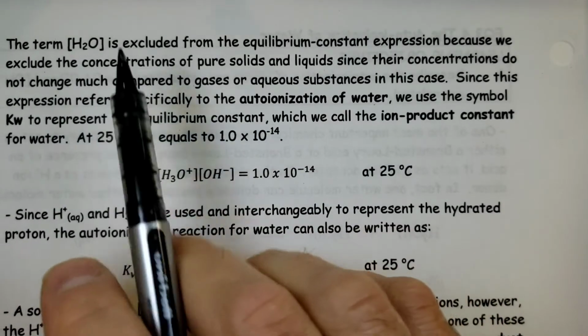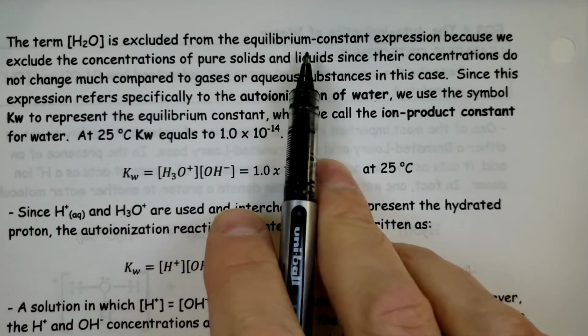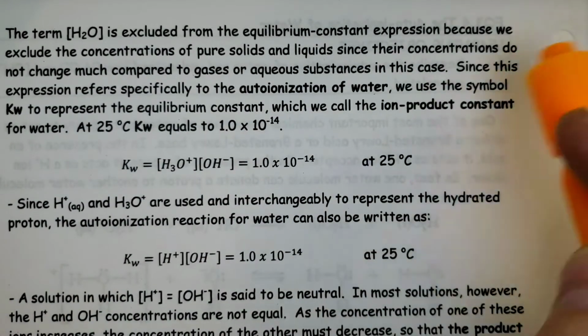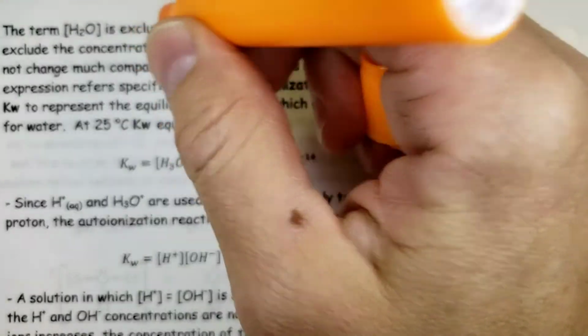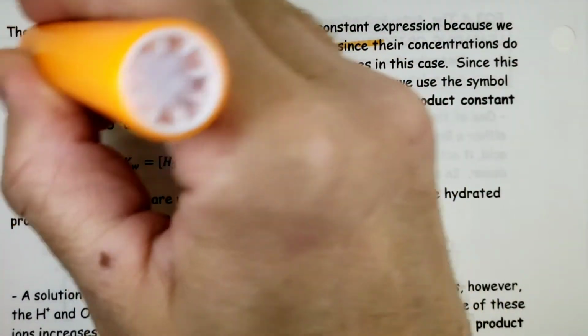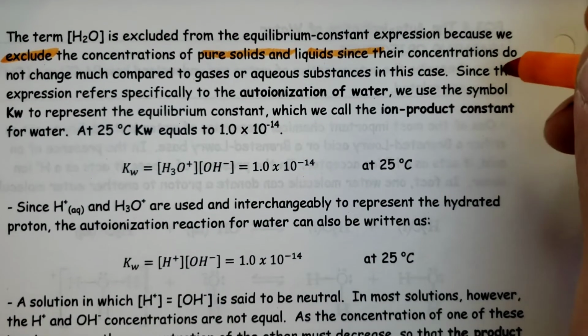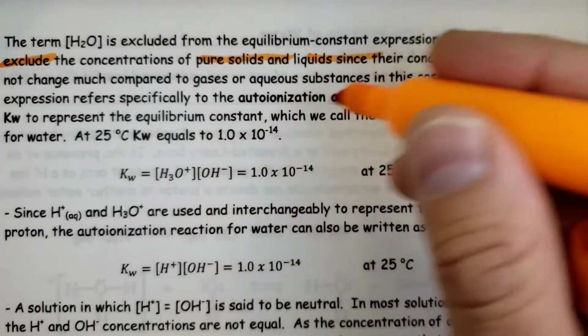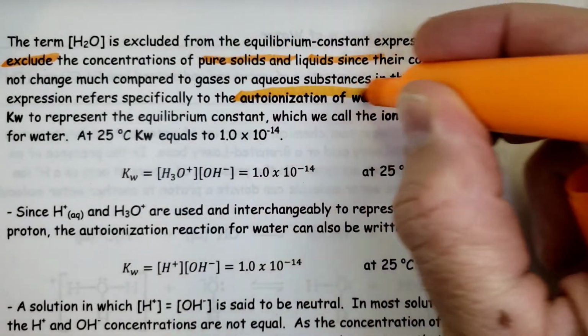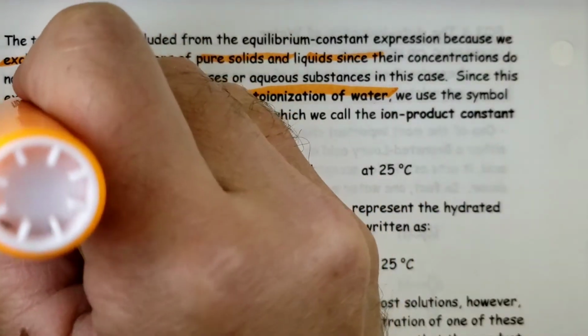So yes, on the next page you see the term H2O is excluded from the equilibrium constant expression because we exclude the concentrations of pure solids or pure liquids, since their concentration does not change as much as gases and aqueous substances. Since this expression refers specifically to the auto-ionization of water, we use this symbol Kw.